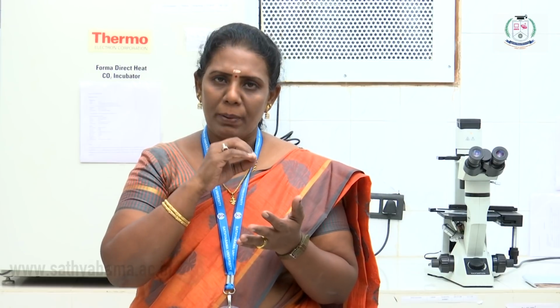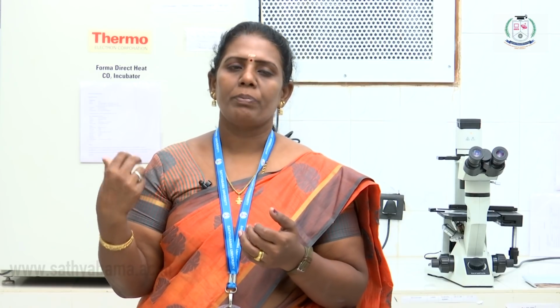This growth has to be perfectly maintained by the addition of the required amount of media and sera, which gives strength to the cells, and they will start to divide. So the division can be performed inside the CO2 incubator. We will discuss later all these techniques and the mechanism of action and everything. So this is the incubator where the cells are simply sitting and they will start dividing.